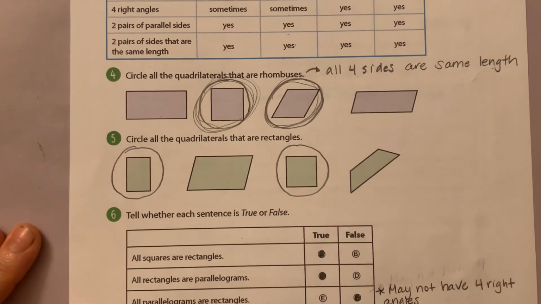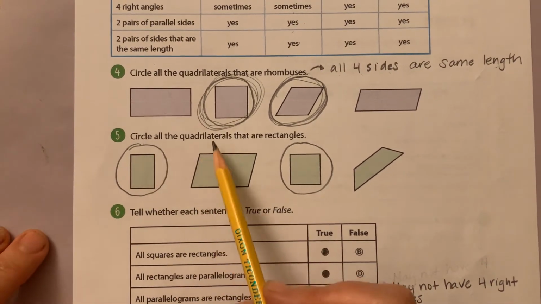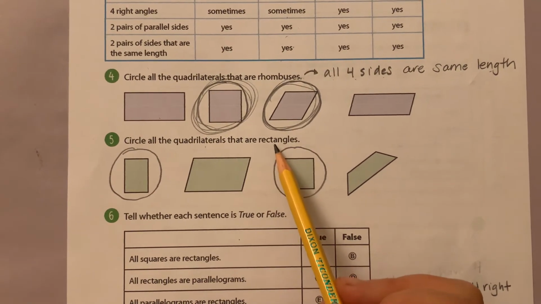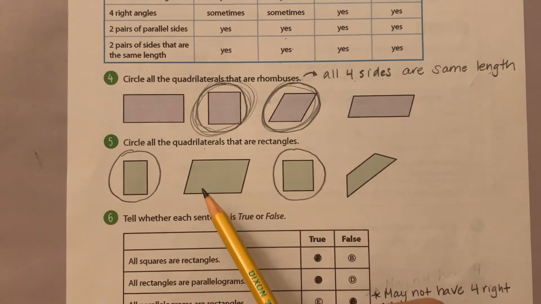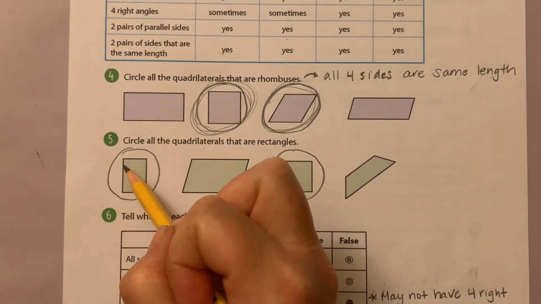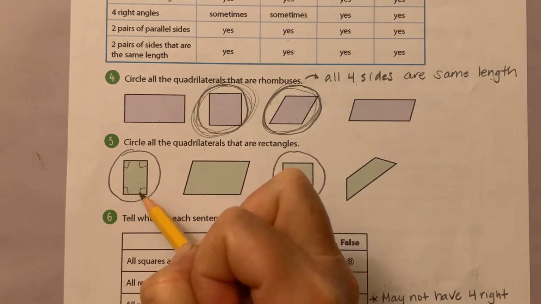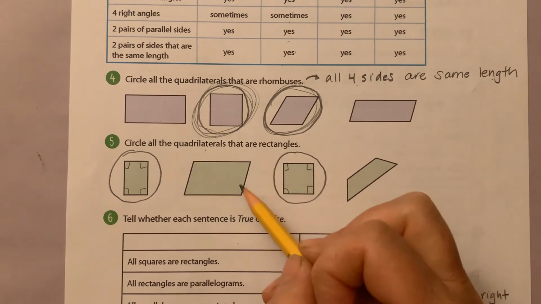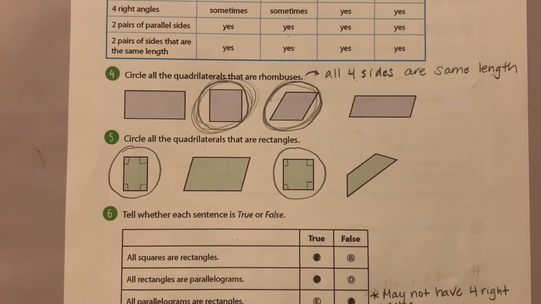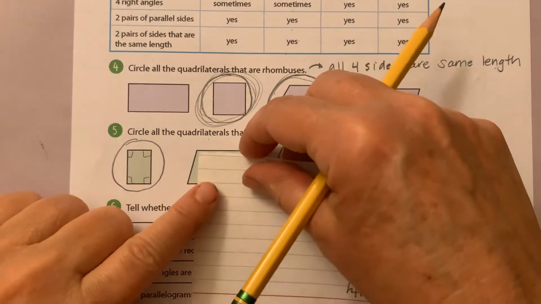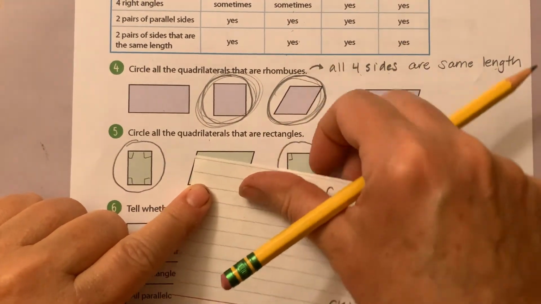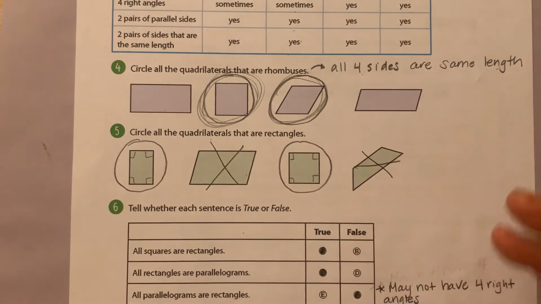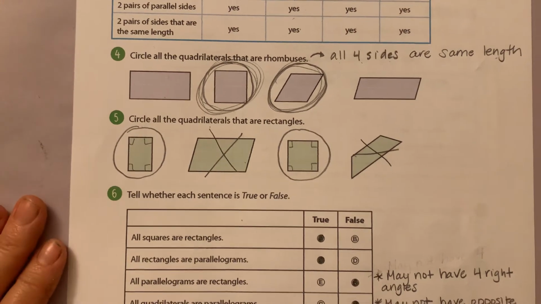Okay. Now we need to circle all the quadrilaterals that are rectangles. Remember, rectangles have to have 4 right angles. I notice this has 4 right angles. And I notice this one has 4 right angles. This one does not. I cannot make a corner out of that. Notice I can't make that corner. See how it doesn't make a corner? So this is not a rectangle, and this is not a rectangle, because we don't have 4 right angles.